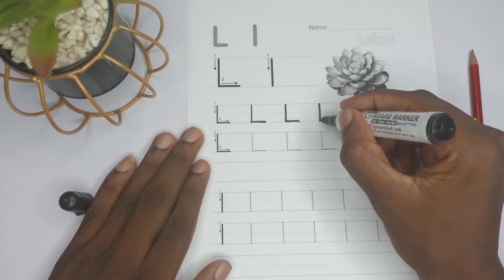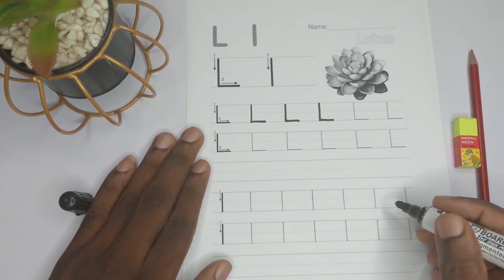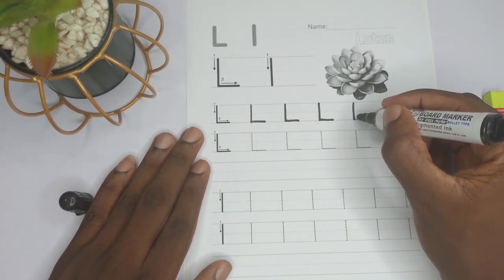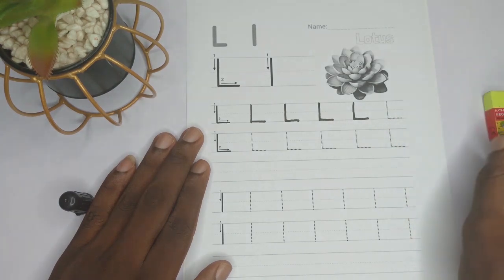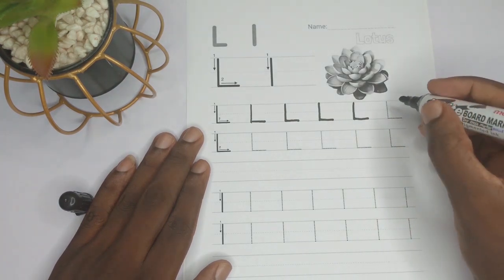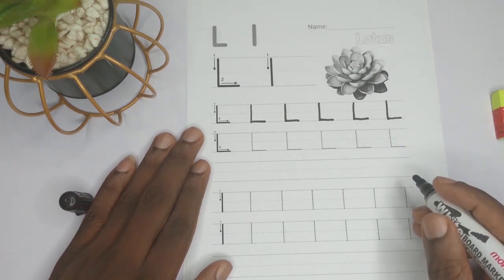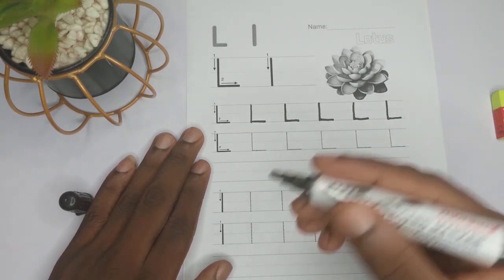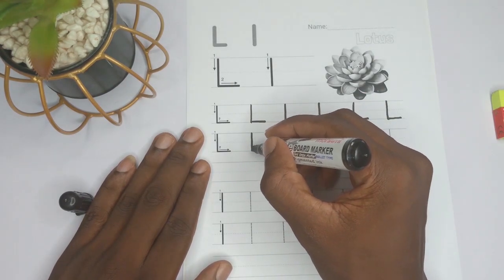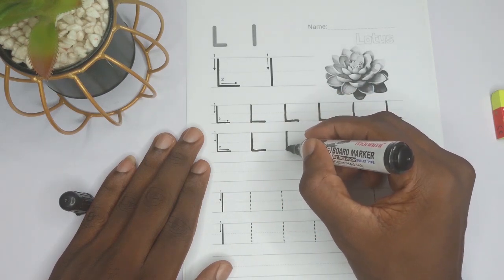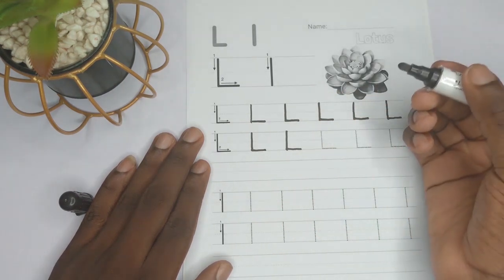Straight line, horizontal, capital L. Straight line, then we connect it over here, that's capital L. And one last one, straight line and capital L. Okay, so that is capital L. Let's practice more: straight line, horizontal line, straight line, horizontal. Take your time and do it.